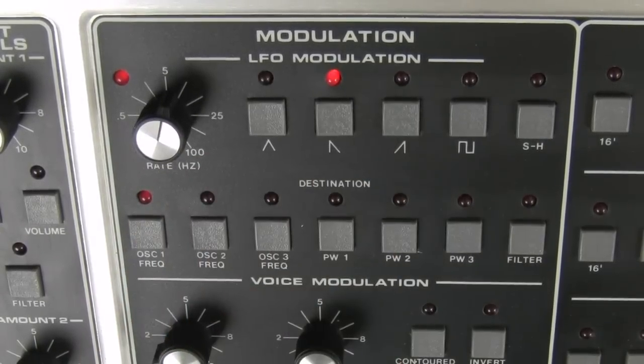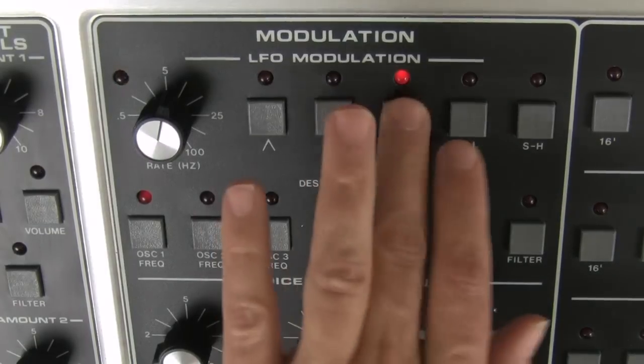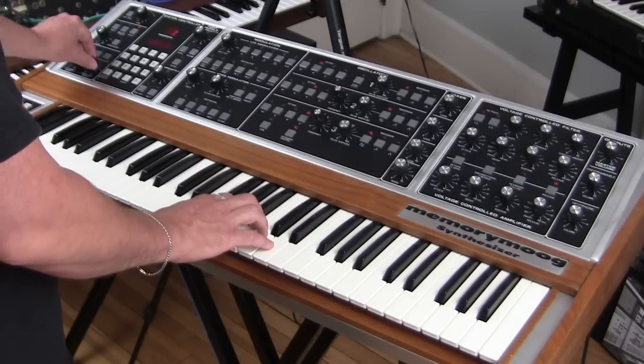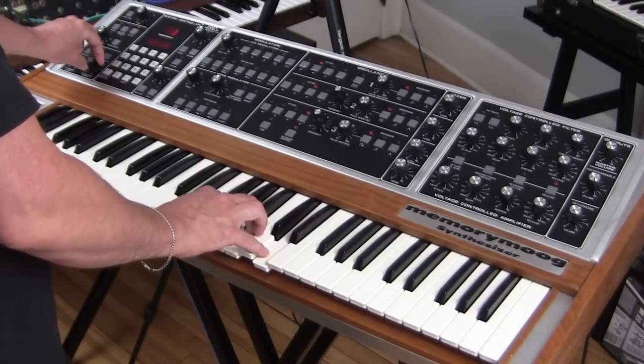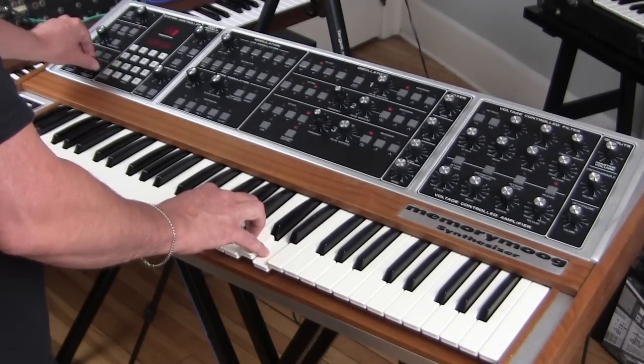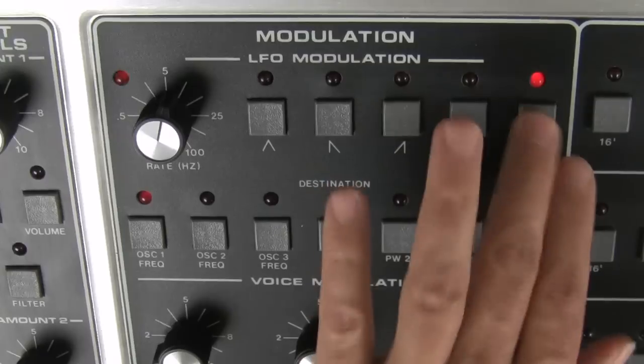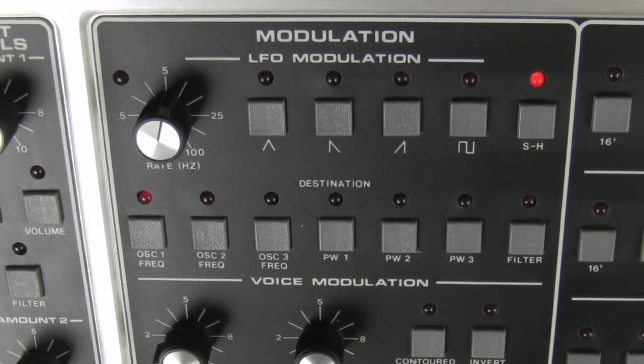We have a sawtooth wave. We have a ramp wave. We have the square wave. And we have my personal favorite, sample and hold.